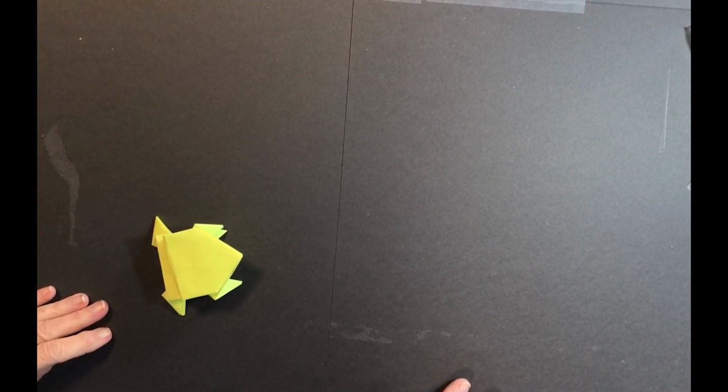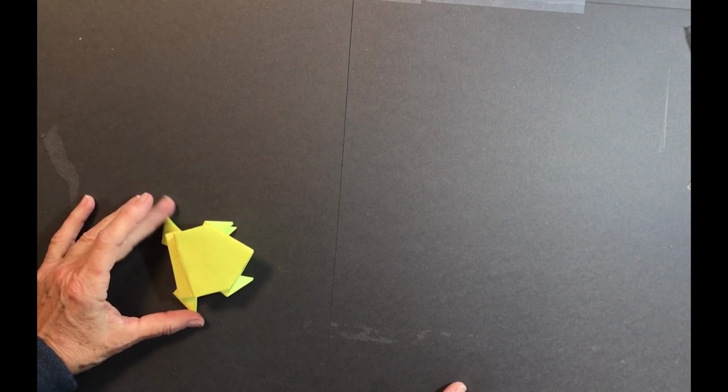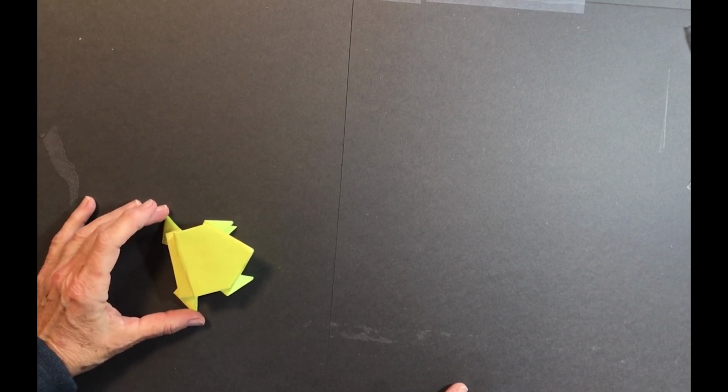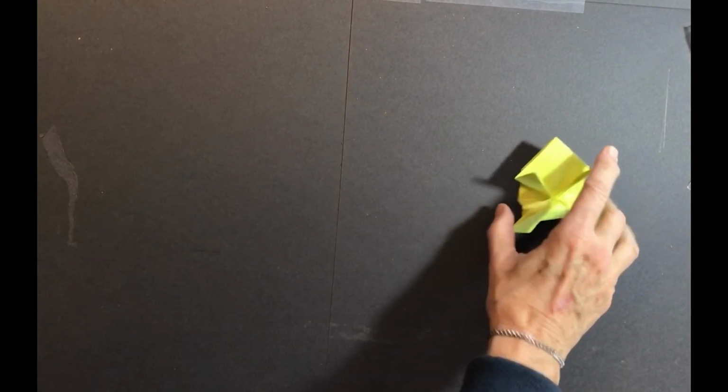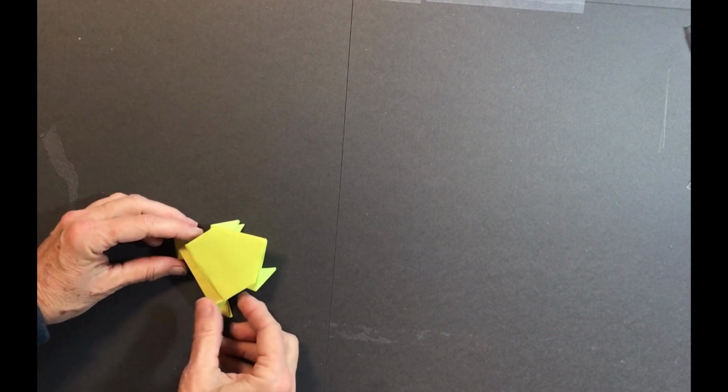You might wonder if I ever did anything in school other than fold paper. But this is another one I remember from, I think, middle school, and it's a jumping frog. Let's see if we can get him to jump. We used to make these in all different sizes. Woo! I'm going to show you with a piece of paper.